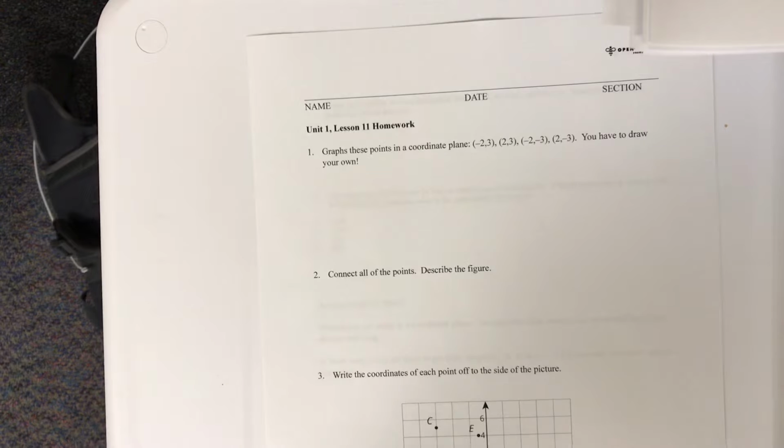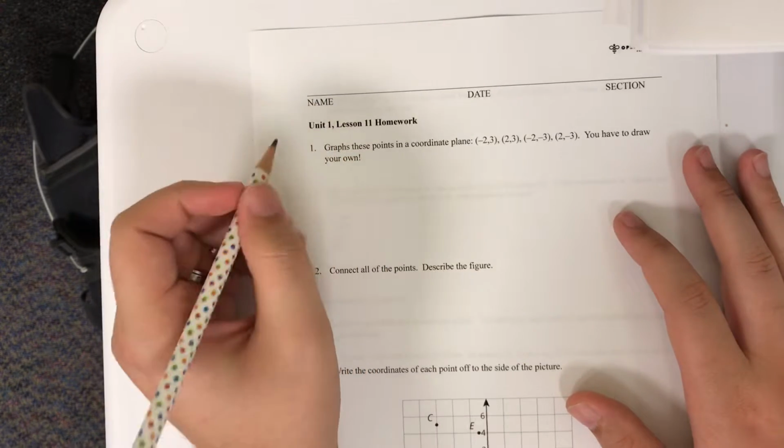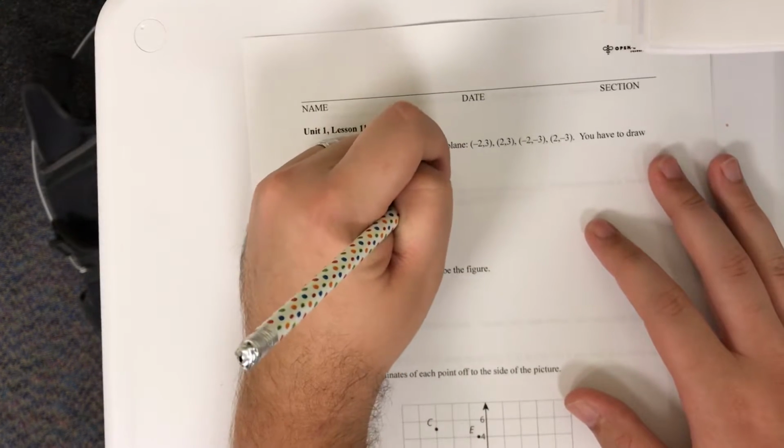So tonight you're going to be graphing some points in the coordinate plane, and then you're going to try to see if they make a shape, and you're going to be connecting what we did in class to these sort of concepts. So the first question says, graph these points in the coordinate plane. You have to draw your own, so I'm just going to graph them.